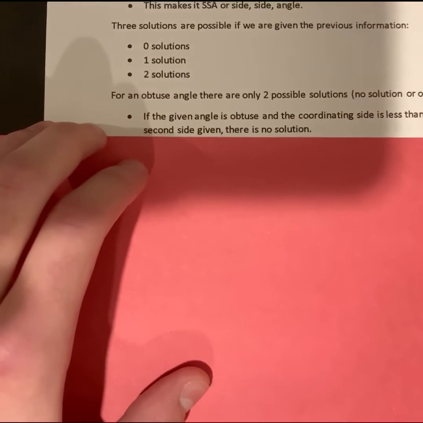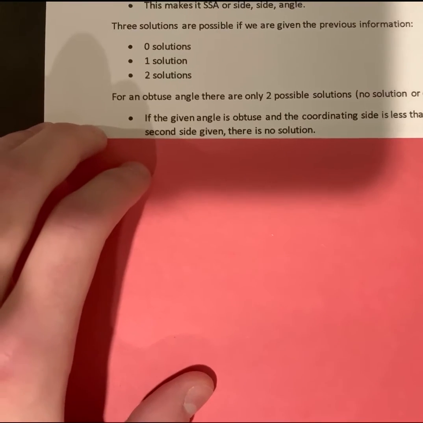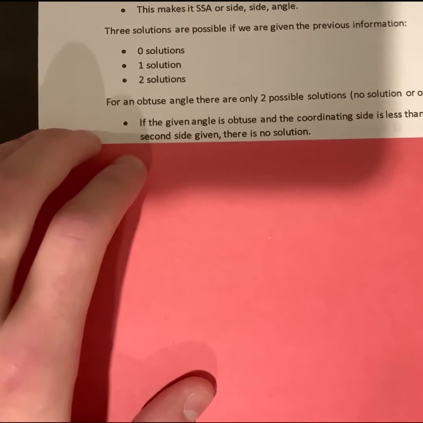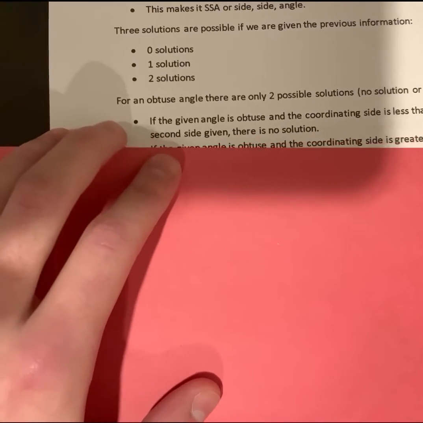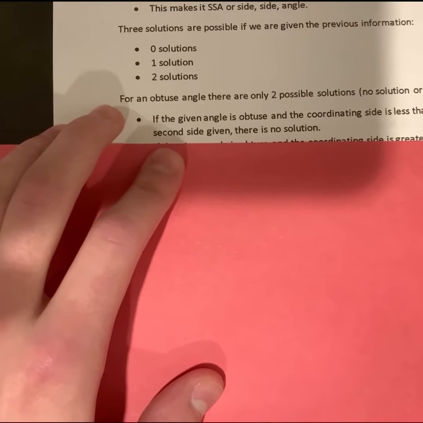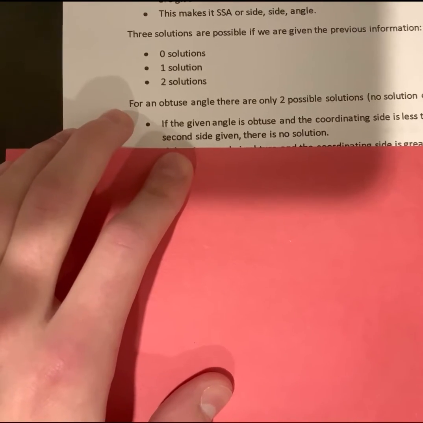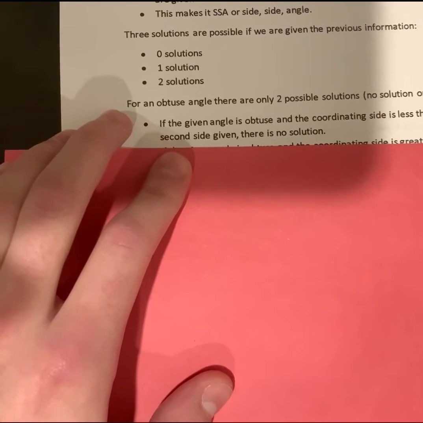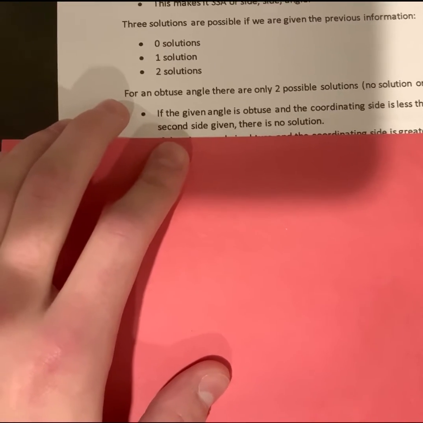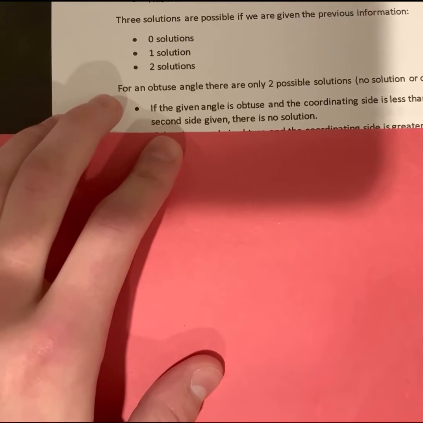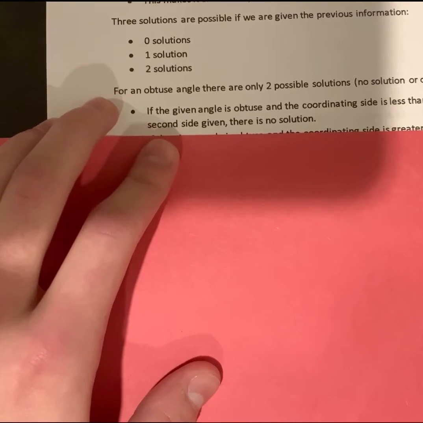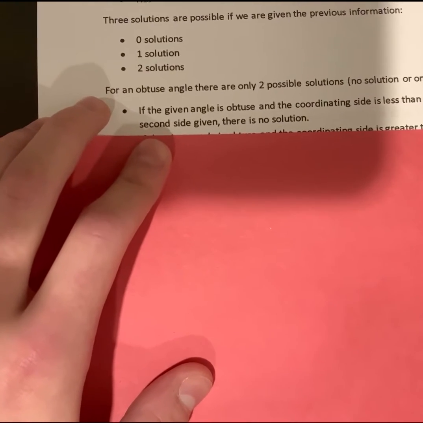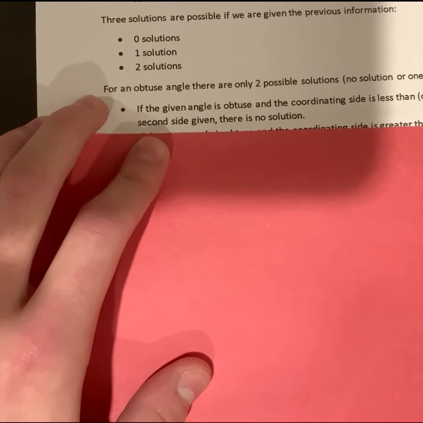So if the given angle is obtuse and the corresponding side is less than or equal to the second side given, there's no solution. So the triangle would look like this. This is the angle given, we'll call that A, and we'll say this is side B. Angle A would be less than, which would be right there, and so it wouldn't make a full triangle. You wouldn't get that part right there.